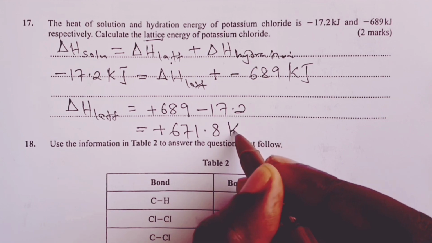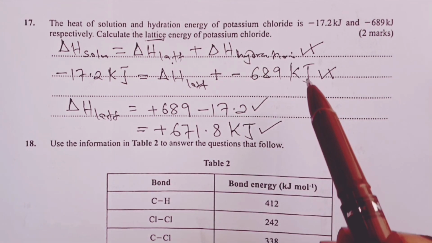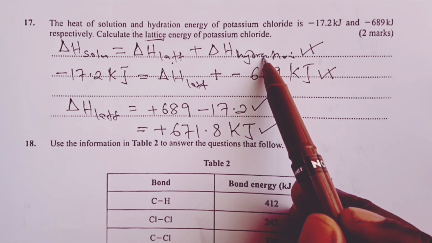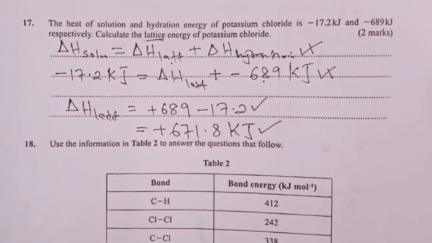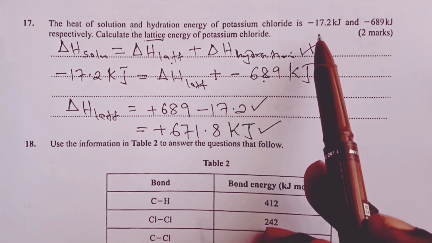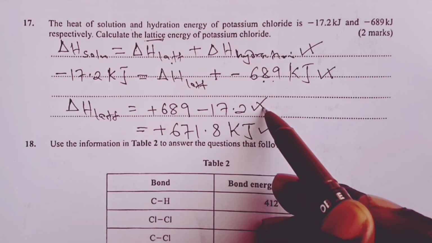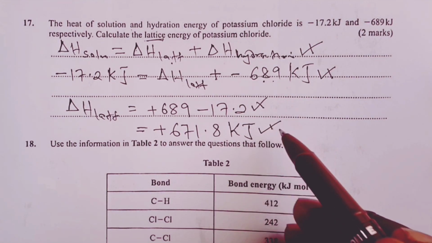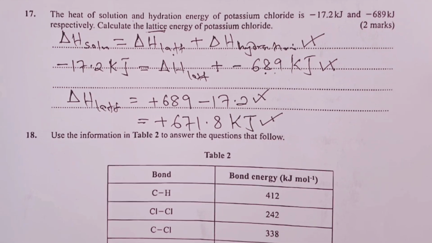671.8 kilojoules. It is 2 marks: half a mark for our relation, half a mark for replacing the heat changes mentioned in the question, half a mark for the subtraction, and half a mark for the final answer, totaling 2. We move on to question number 18.